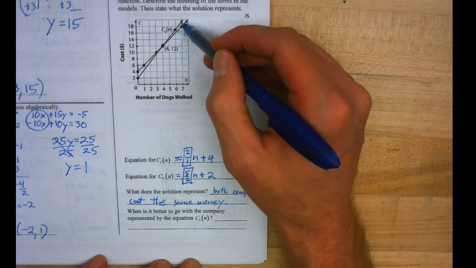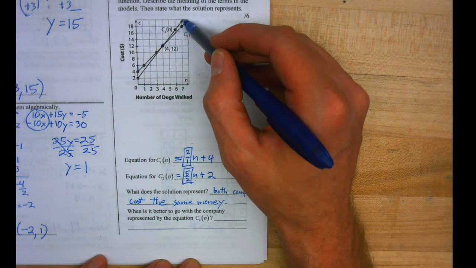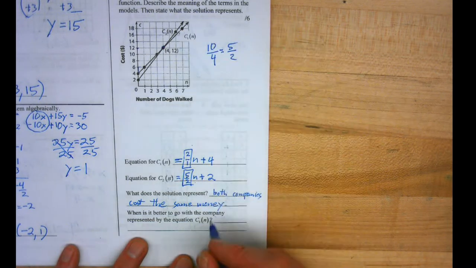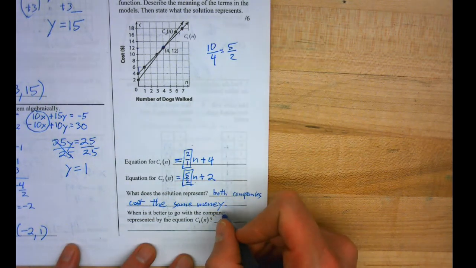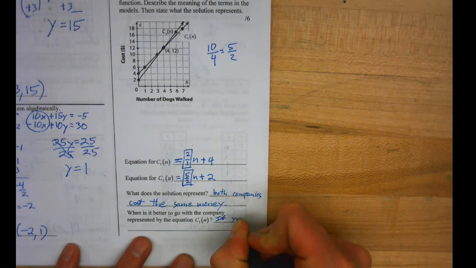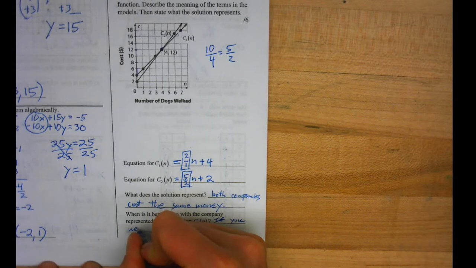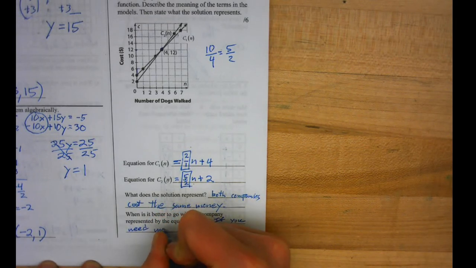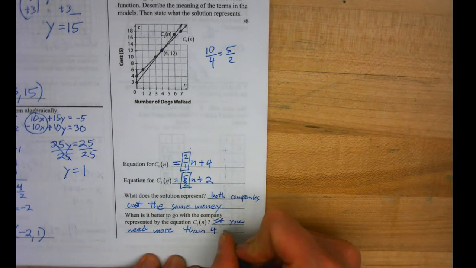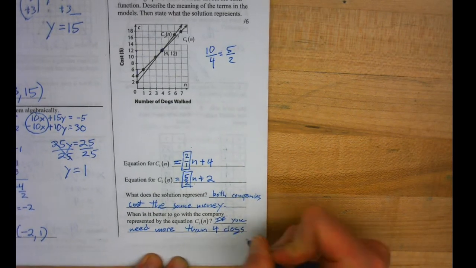If you have 7 dogs for company 2, they're going to cost you about $20, right? So we want to go with company 1 after 4 dogs. So if you need more than 4 dogs walked.